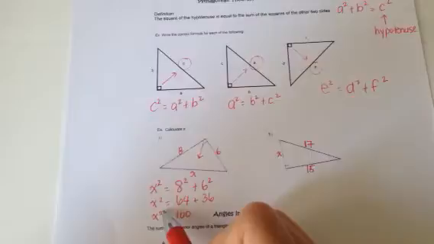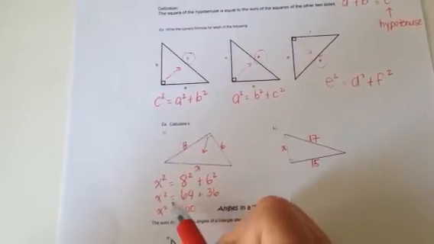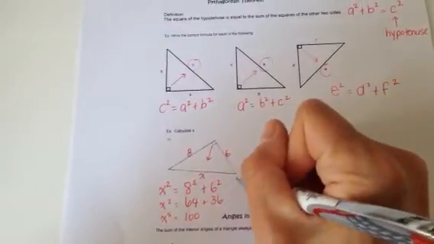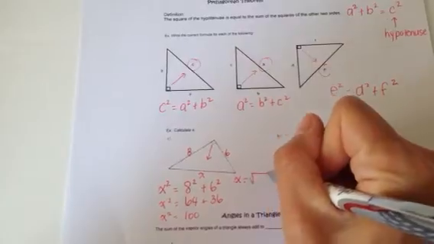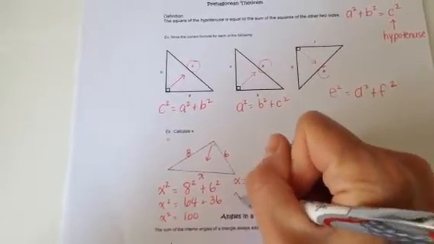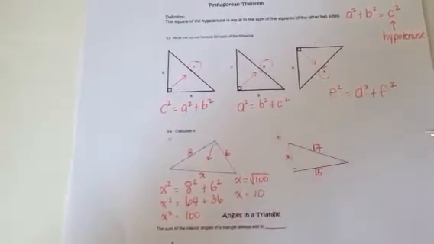To solve for x, we have to get rid of the squares, so we have to square root it. So x is equal to the square root of 100. X is equal to 10.